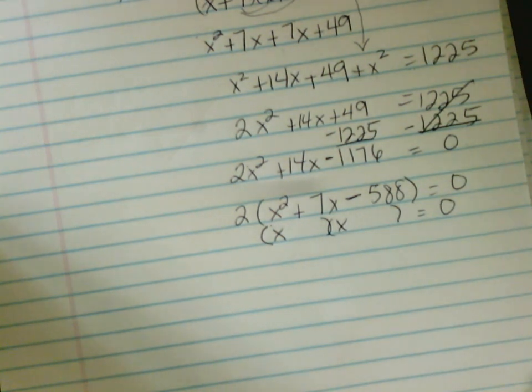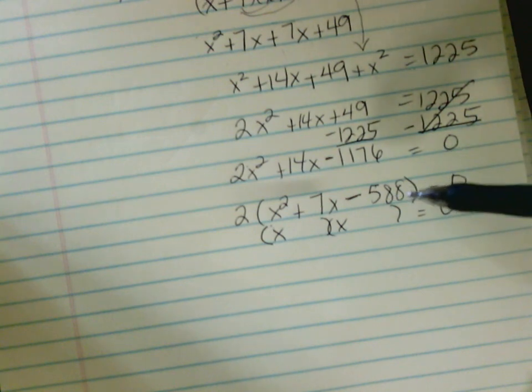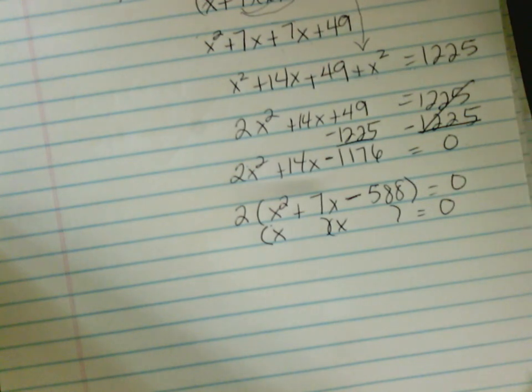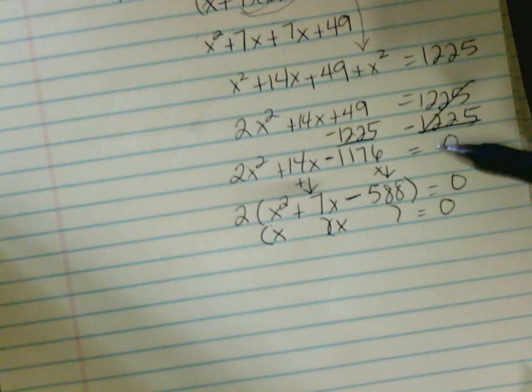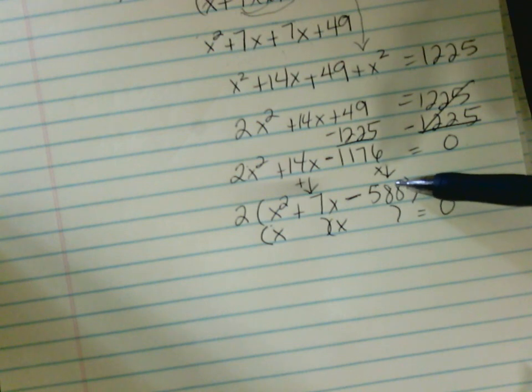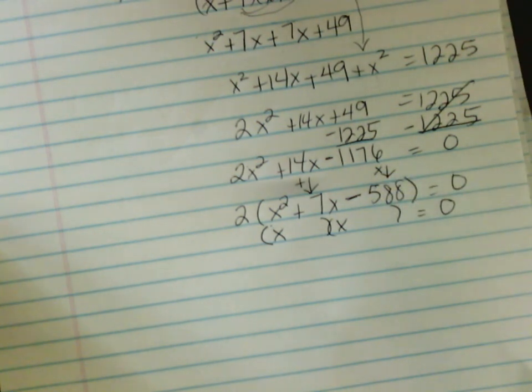Now, here's the difficult part, and I'm going to show you a little trick. I have to find the numbers that go here, and they have to do two things. They have to multiply to equal negative 588, and at the same time add to 7. So if you have to find multiples, or factors of negative 588, that's the hard part of this.